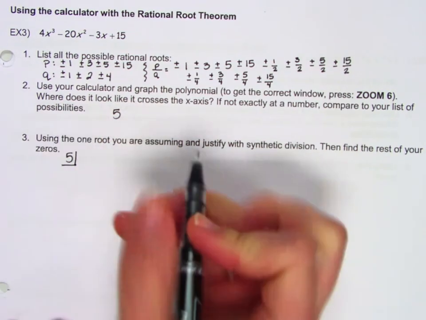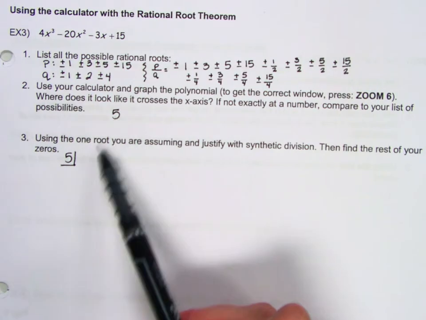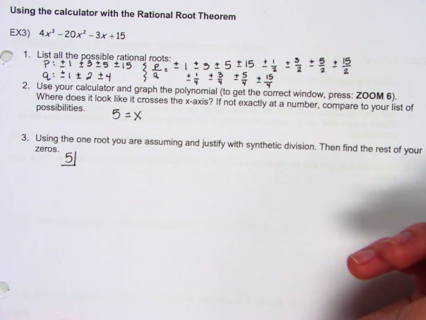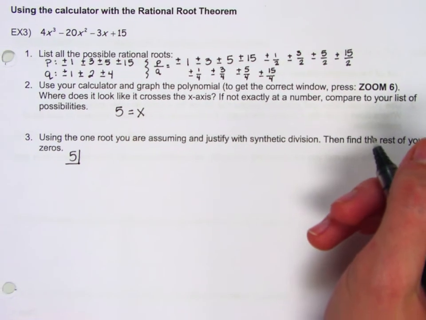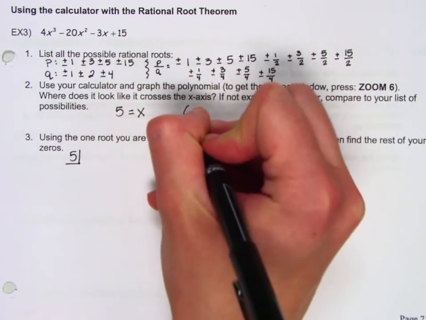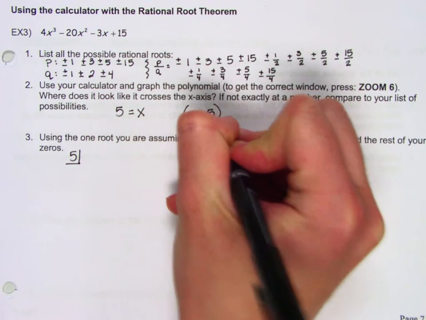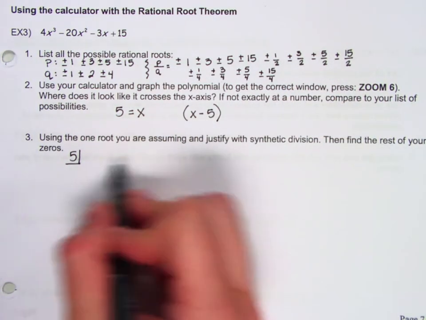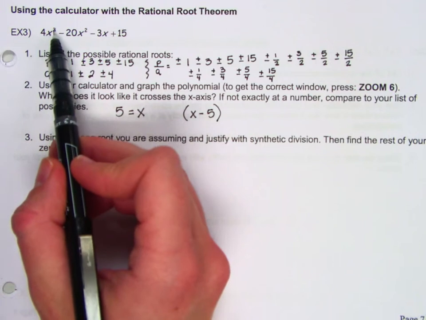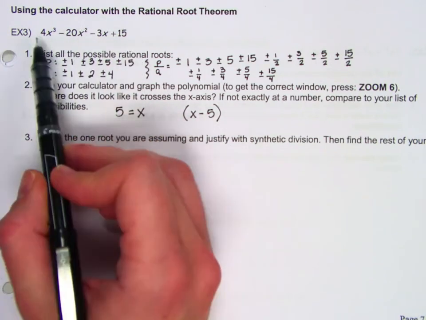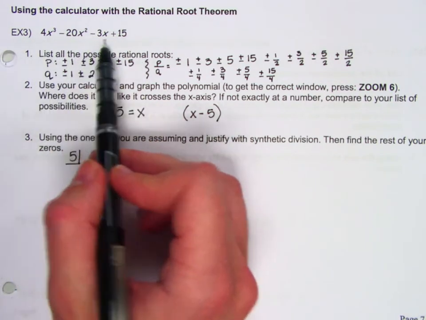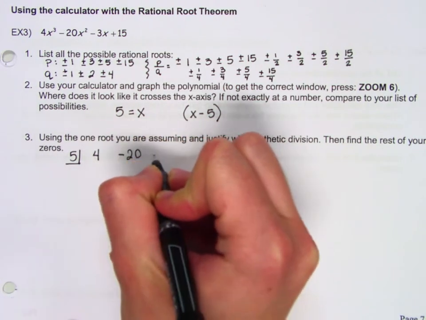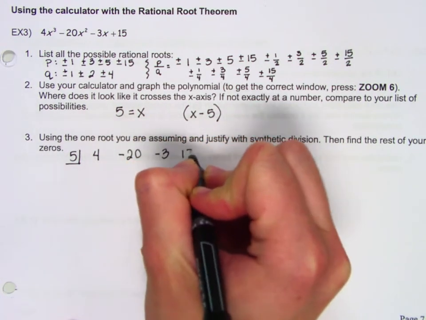Now, I do not change the sign because I've already said that my estimated value is x is equal to 5. Remember, when it's in the set of parentheses, it looks like this. Okay, so here's my 5. Let's set up synthetic division. Looking at the exponents, 3, 2, 1, 0, they're all accounted for, so I take the coefficients of every term: 4, negative 20, negative 3, and positive 15.